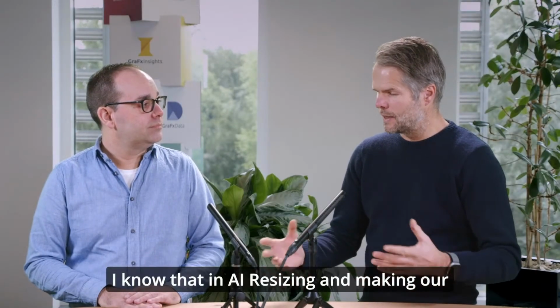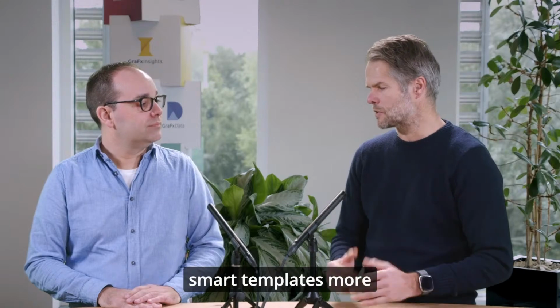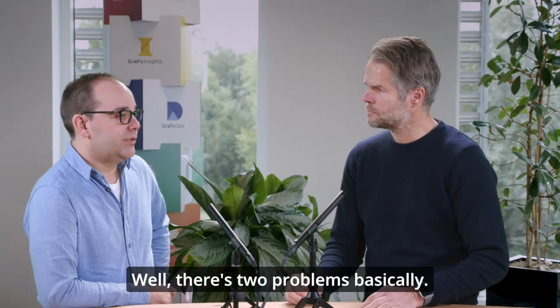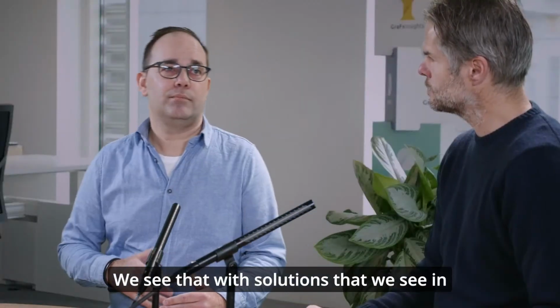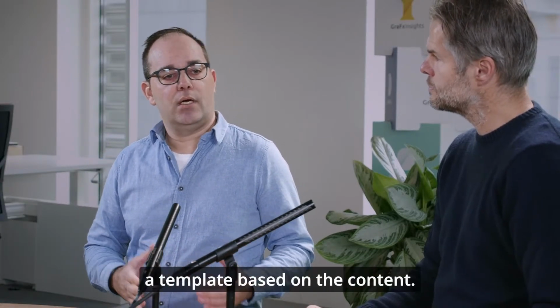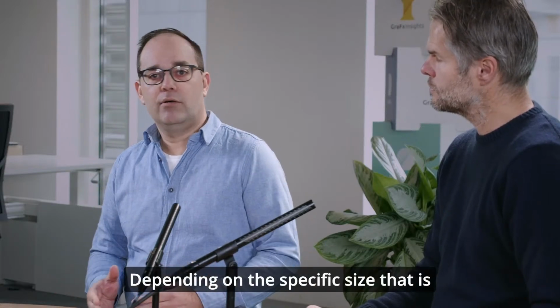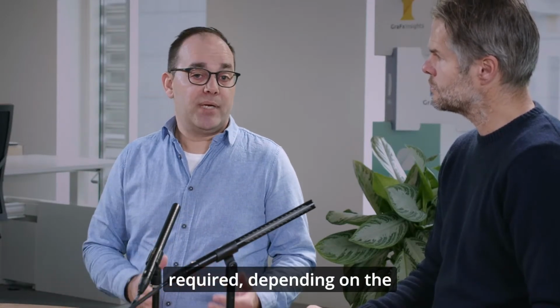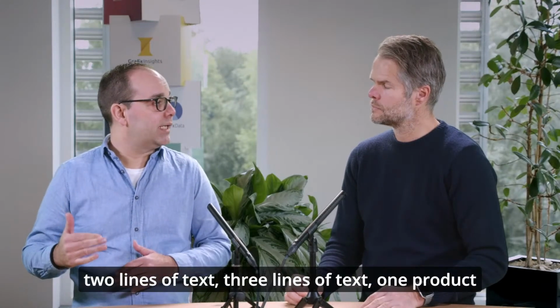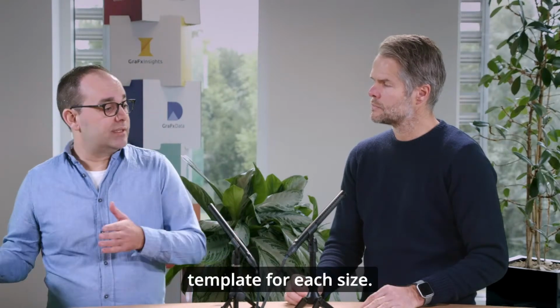I know that in AI resizing and making our smart templates more dynamic, there's a number of different technologies that were added. What is the main problem that we're trying to solve with those advancements? Well, there's two problems basically. With solutions that we see in the market, typically they're choosing a template based on the content. Depending on the specific size that is required, or the length of the content, linked for example to languages, they will pick a template that fits. A template that has one line of text, two lines of text, three lines of text, one product, two products, three products. If it's specific sizes, they have a template for each size.